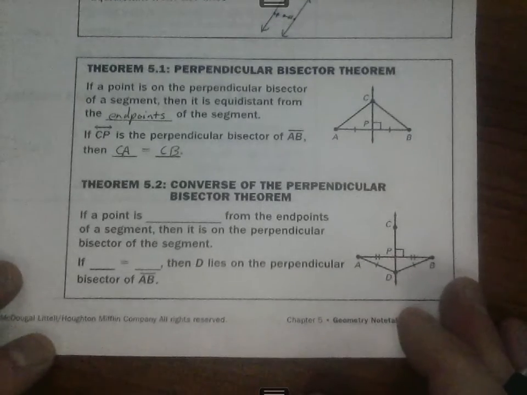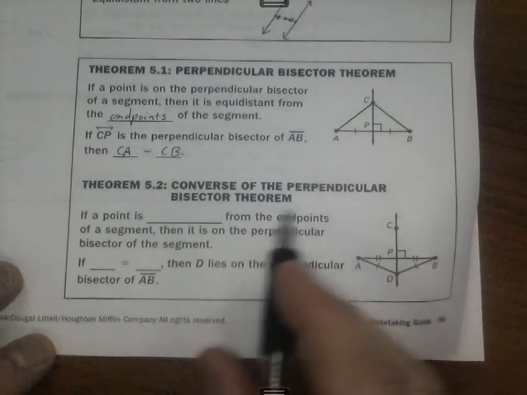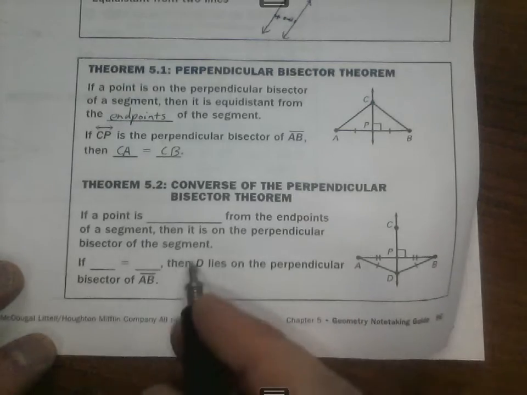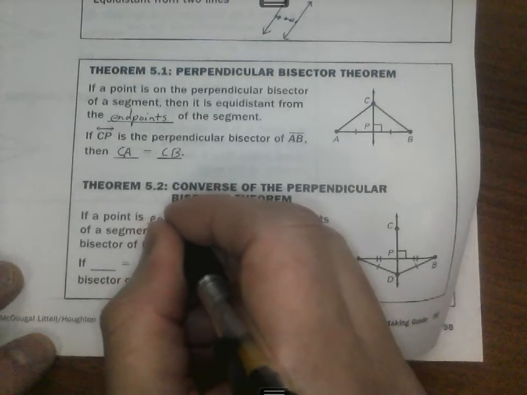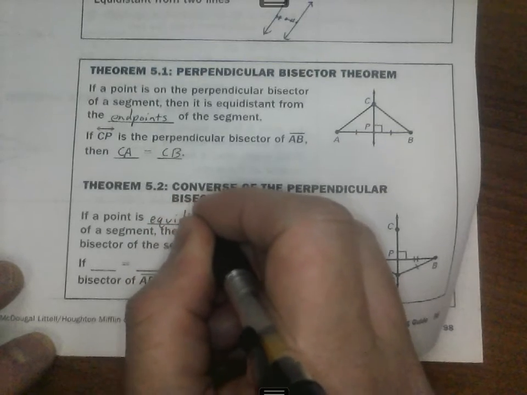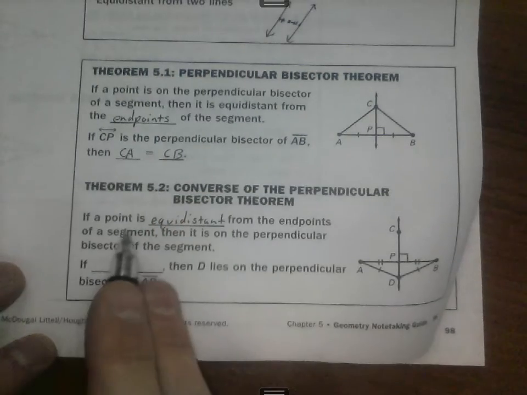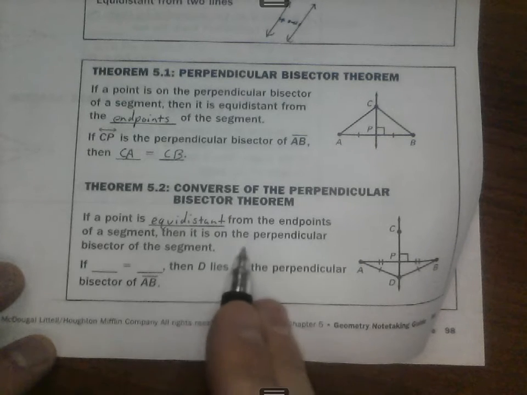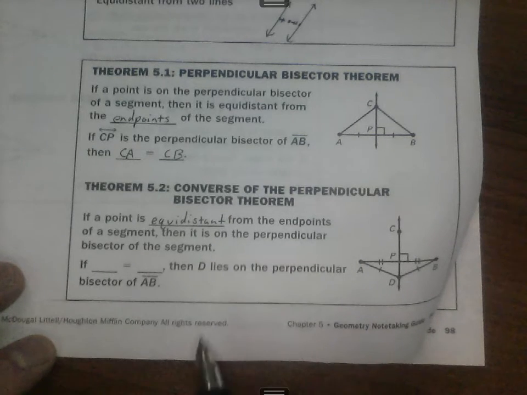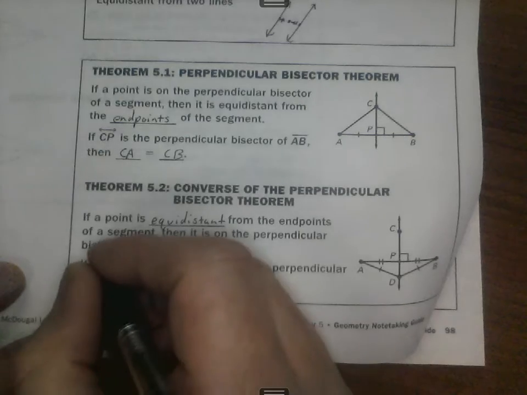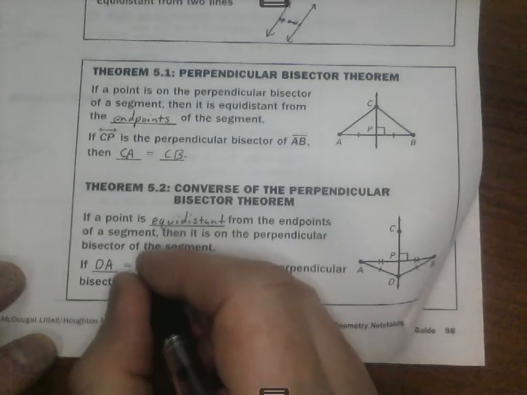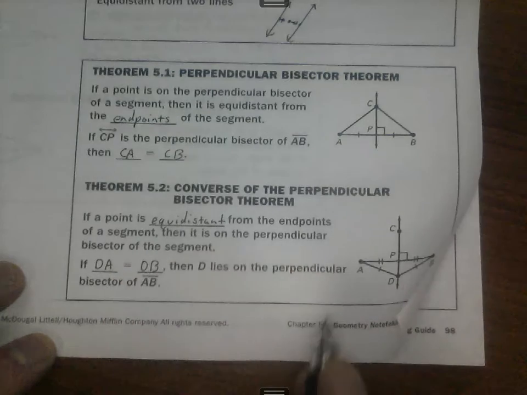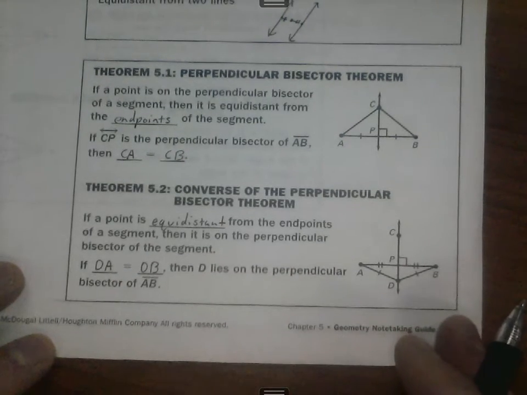We also have theorem 5.2, which is the converse of the perpendicular bisector theorem. So it's going in the opposite direction. If a point is equidistant from the endpoints of a segment, then it is on the perpendicular bisector of the segment. In other words, if DA is equal to DB, then D lies on the perpendicular bisector of AB.